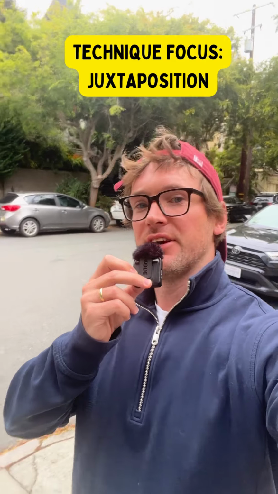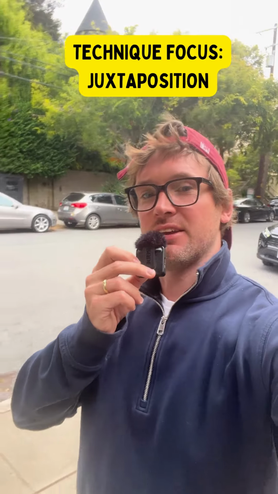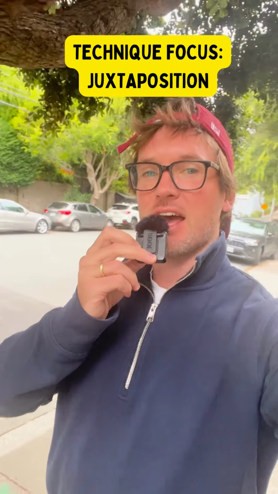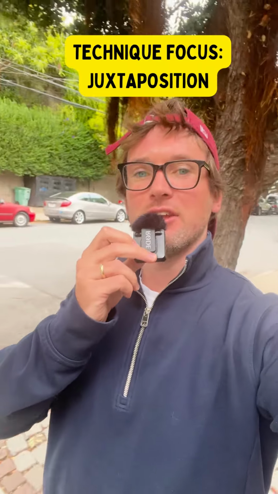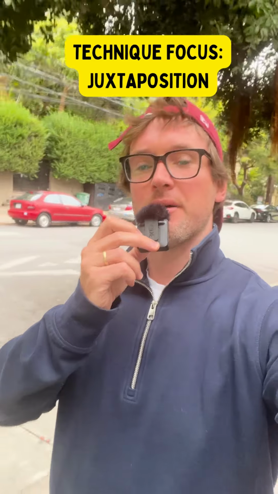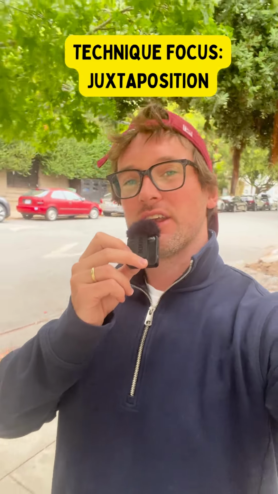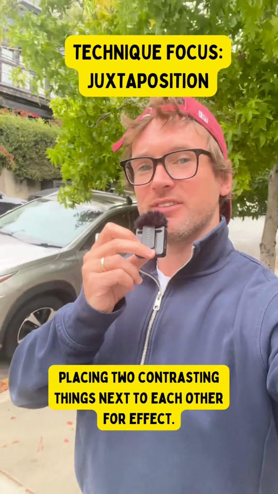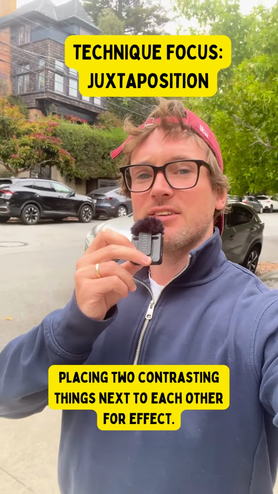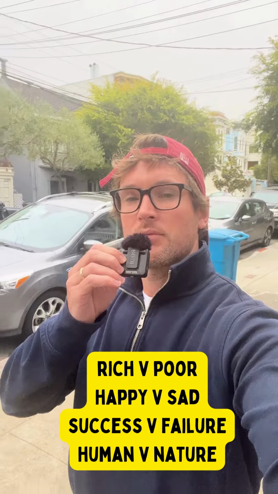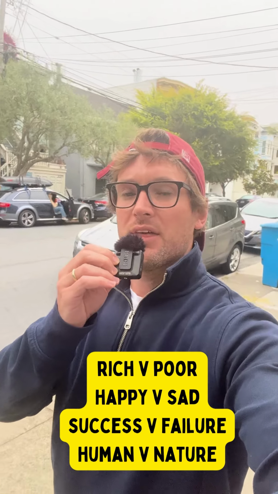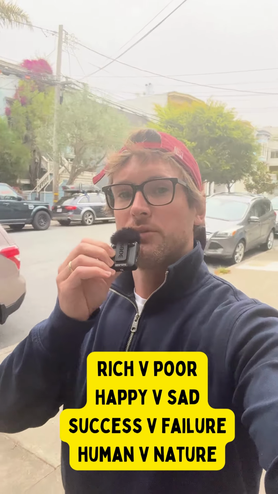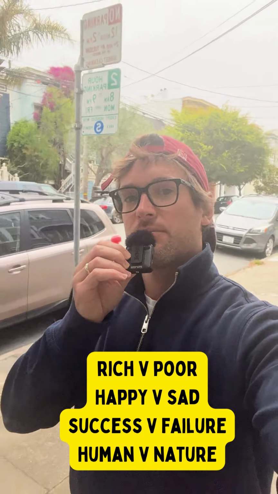Juxtaposition is a very common literary technique. More than likely, you're going to need to be able to identify and write about juxtaposition in your coursework or exam. Juxtaposition is where an author places two ideas or images next to each other to create a specific effect. This might be things like wealth and poverty, dreams versus reality, or humans against nature.